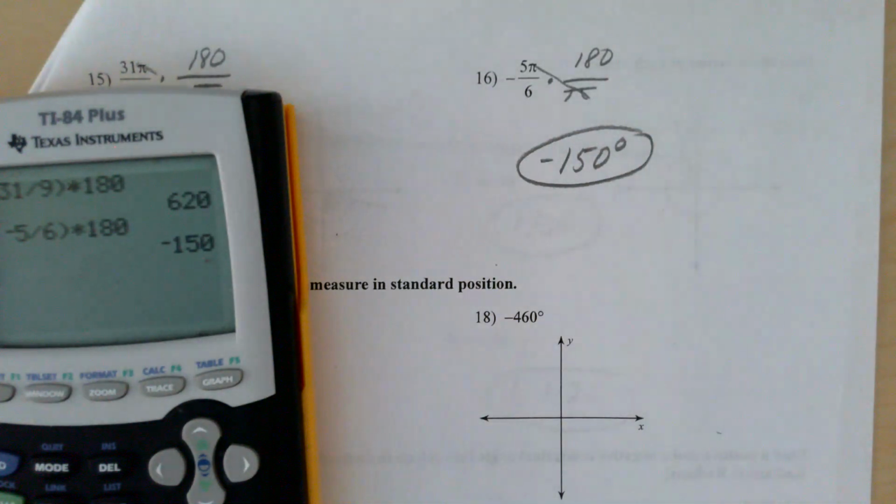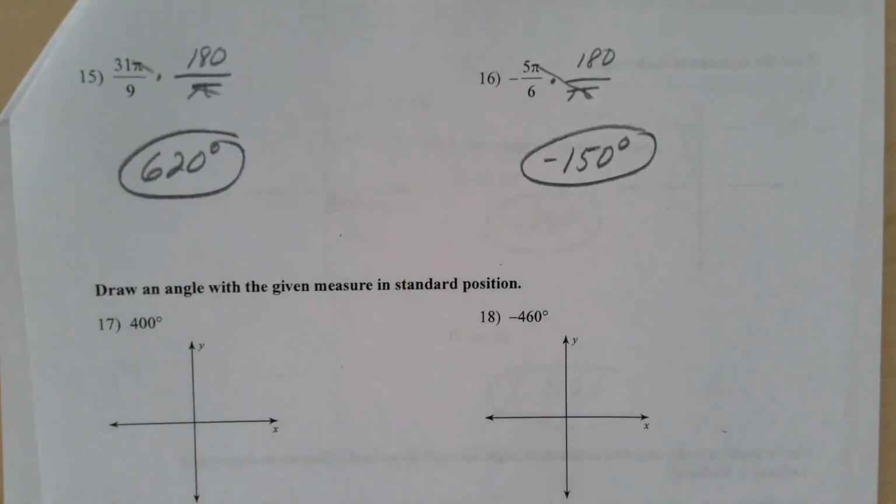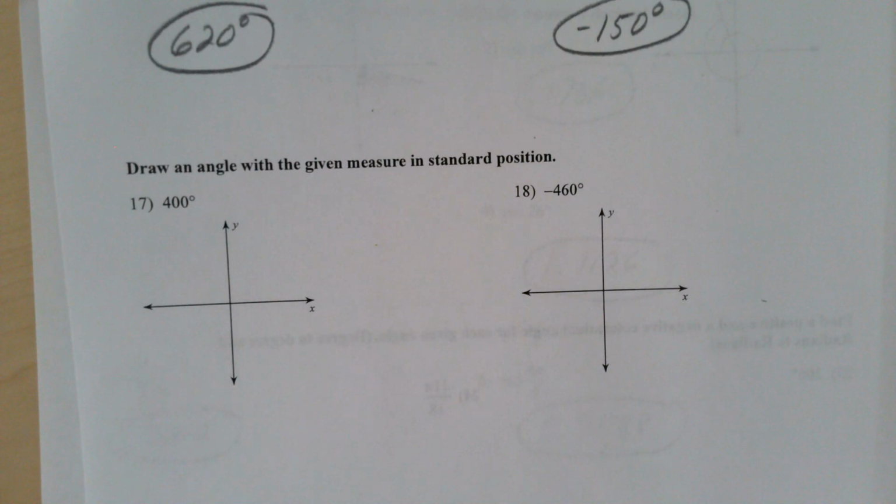Okay, so again, should be easy on the test. I'm only going to have two of those, so it shouldn't matter what it is in radians. You can take any number and multiply that number by 180. Okay, and that's how many degrees you're going to have. Now I'm going to have you, and again, I'm not going to give you a protractor, so just try to be as accurate as possible.